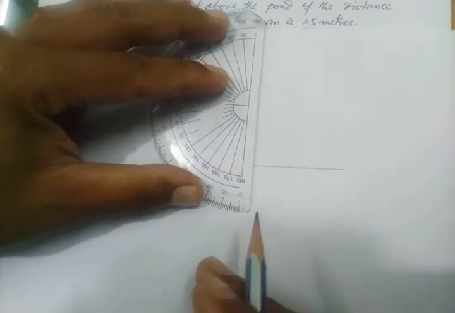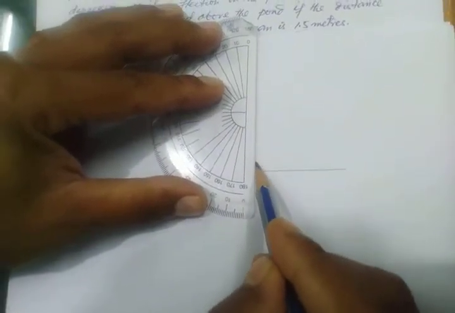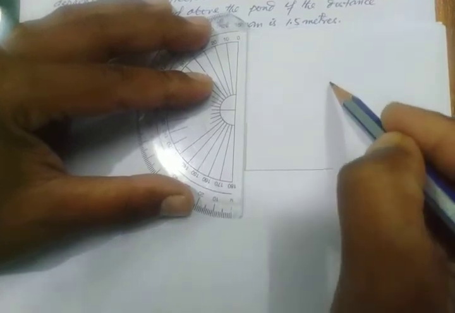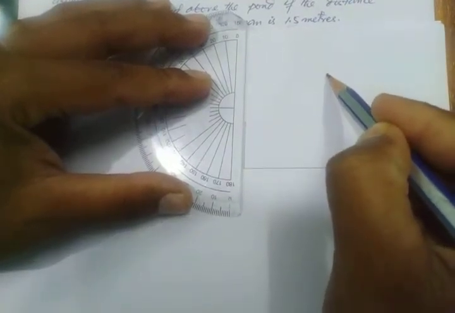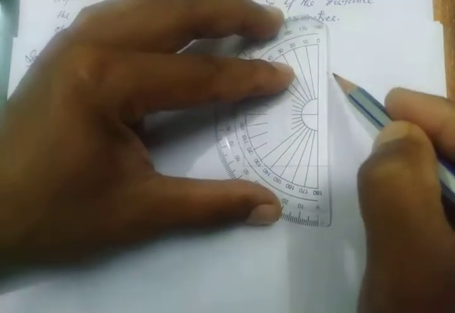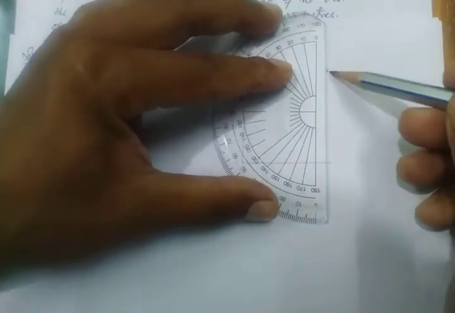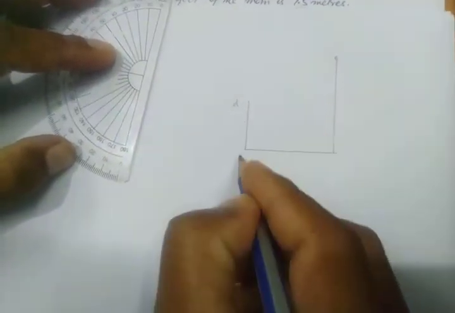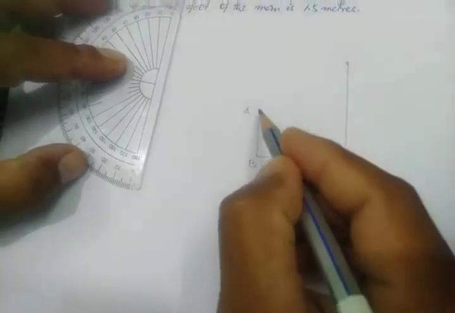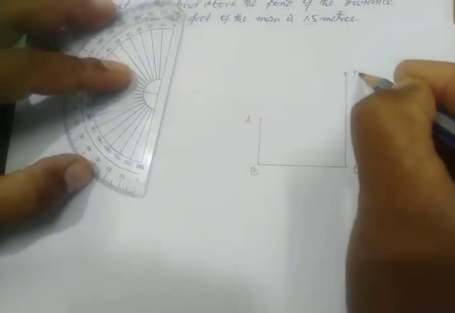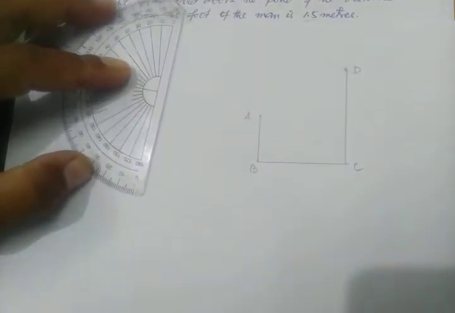The man is standing on the bank and the bird is flying above the pond. This is the position of the bird. So this will give the height of the bird above the pond. AB, let's call the height of the man. CD, the height of the bird above the pond.